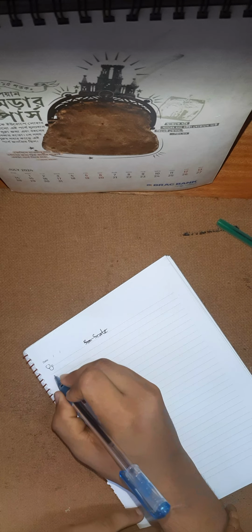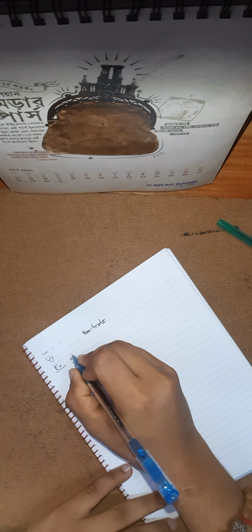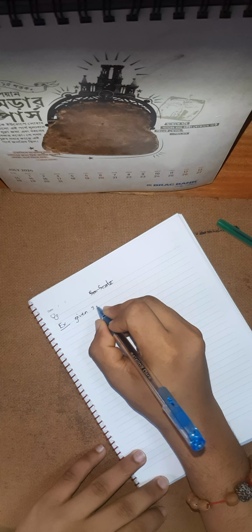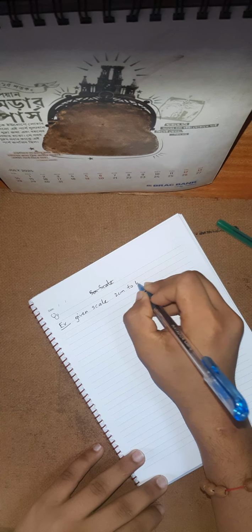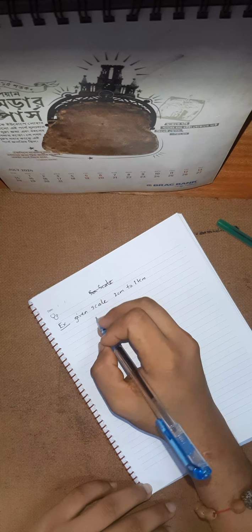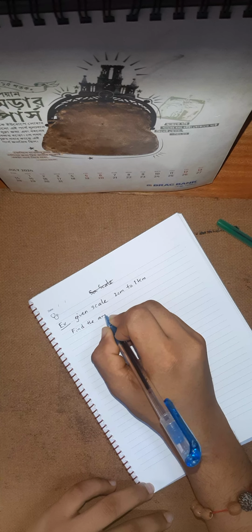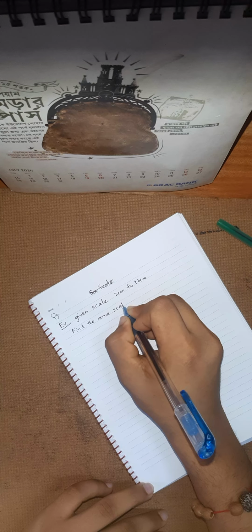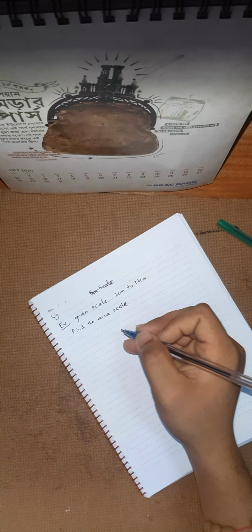So let's take an example, say the given scale is suppose 2 centimeter to 1 kilometer. The question asks to find the area scale. My handwriting is bad, but don't mind that.